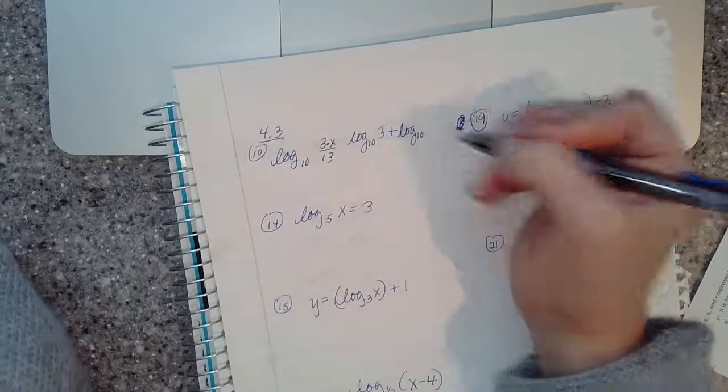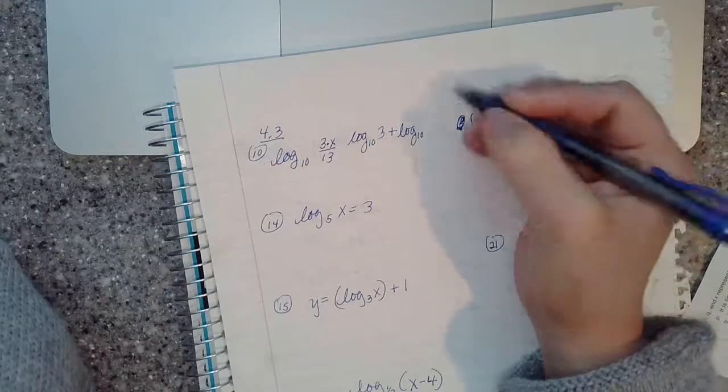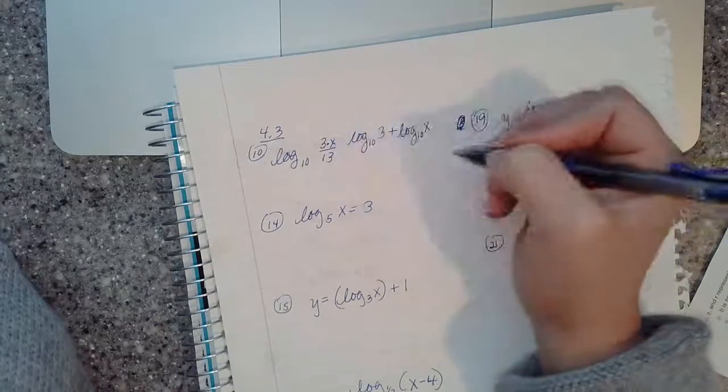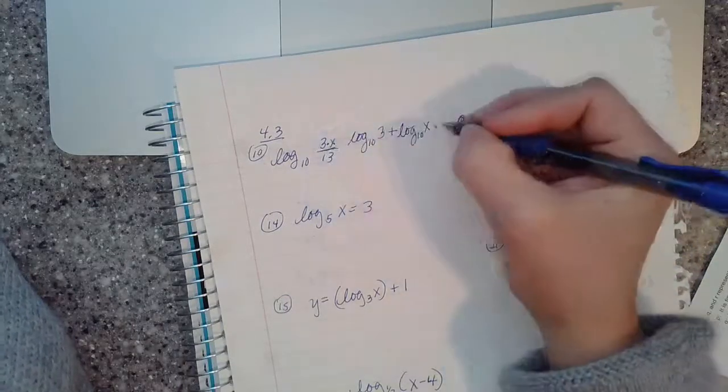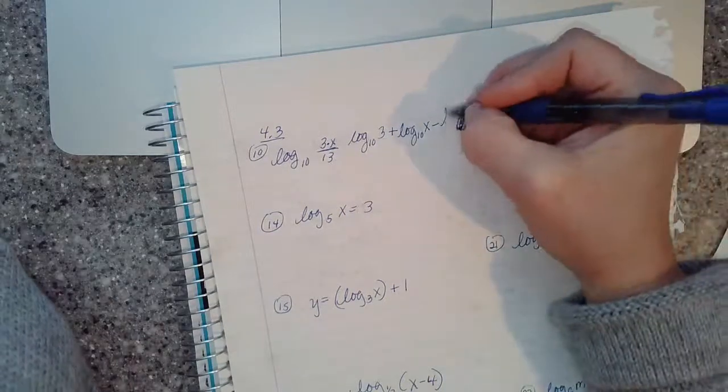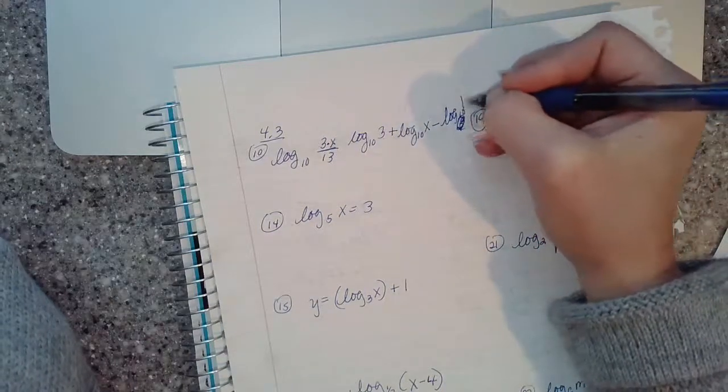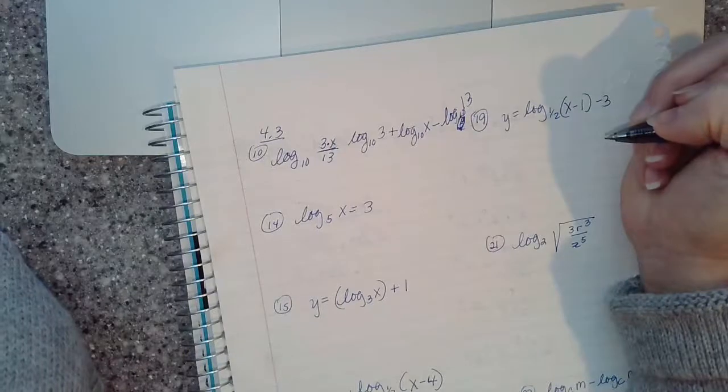Then we carry the base over each time, log base 10 of the x. Then because of the divide, we write minus. And then we write log base 10 again, this time of the 13. So that would be our expanded form.